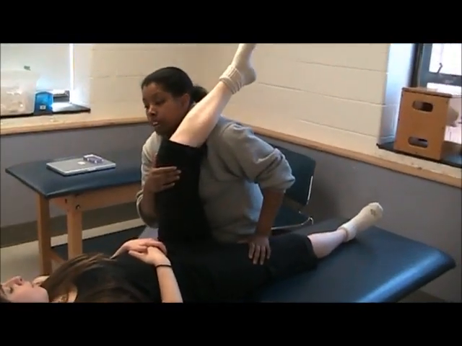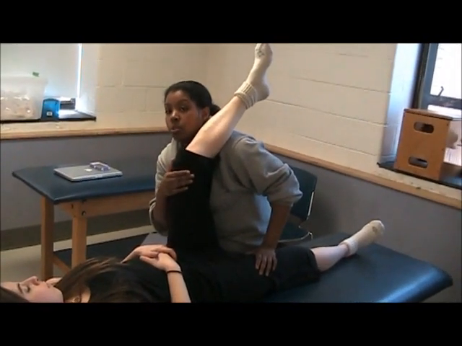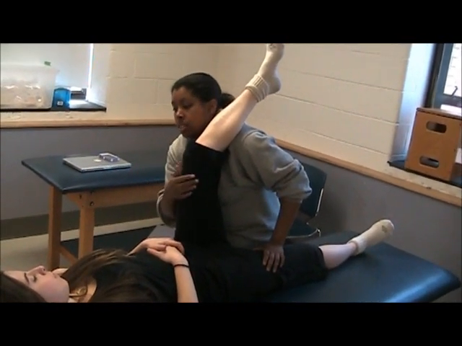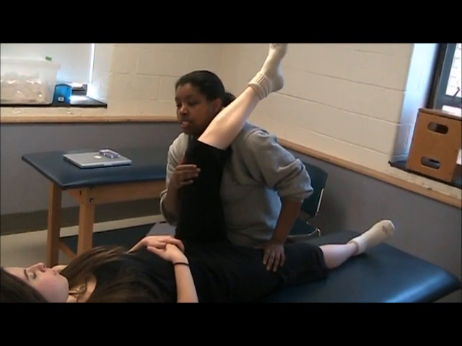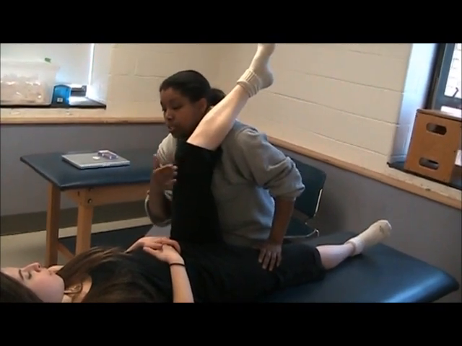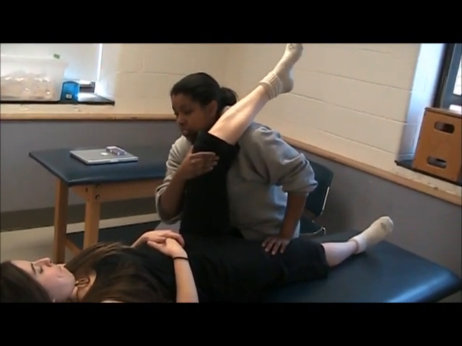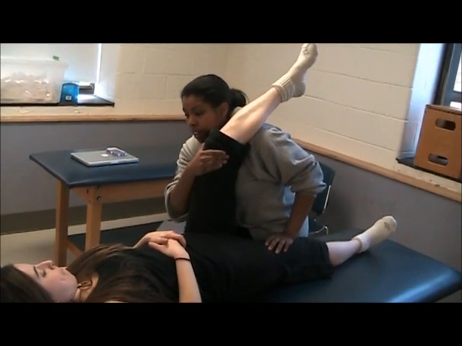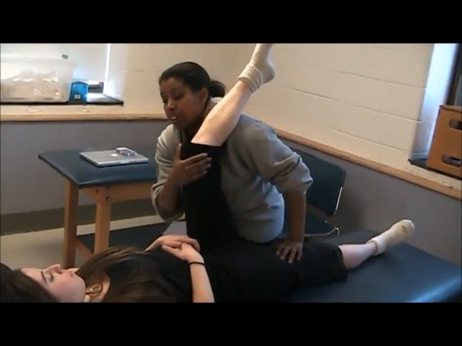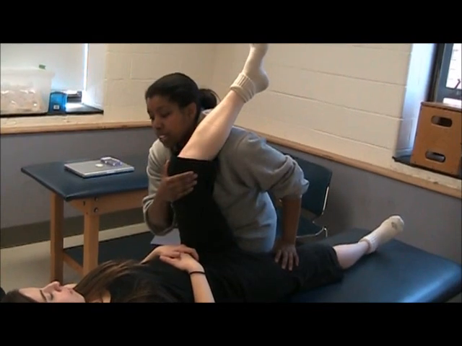I'm going to ask her to provide an isometric contraction. We're going to hold it for about 5 seconds into hip extension because this is going to engage the hip extensors. So go ahead, Angela, push into my shoulder. Good. 1, 2, 3, 4, 5. I'm going to engage the barrier and push her into more hip flexion.